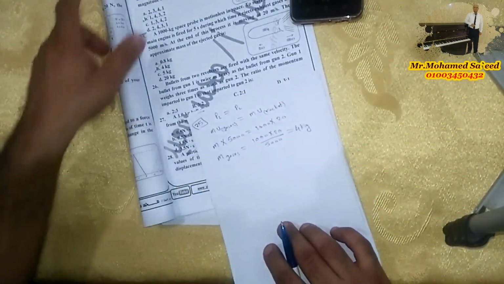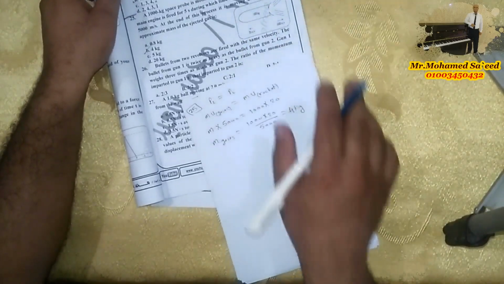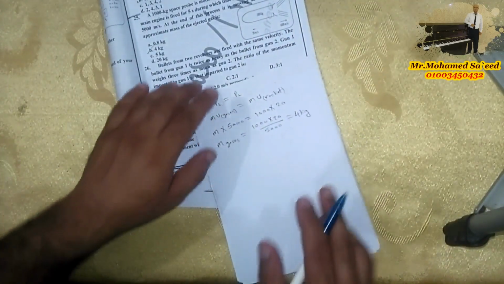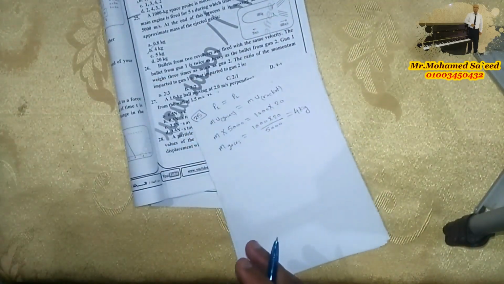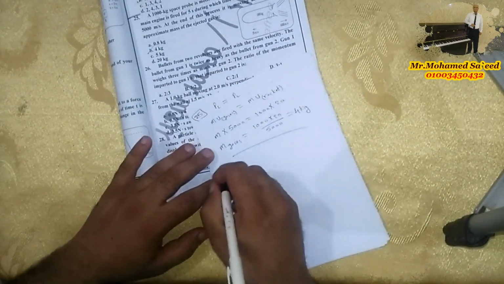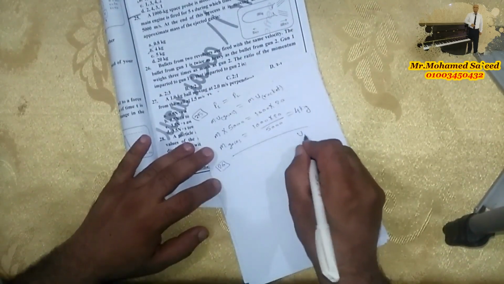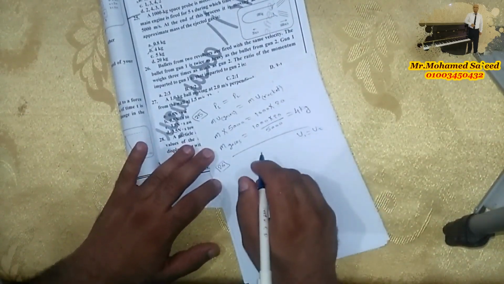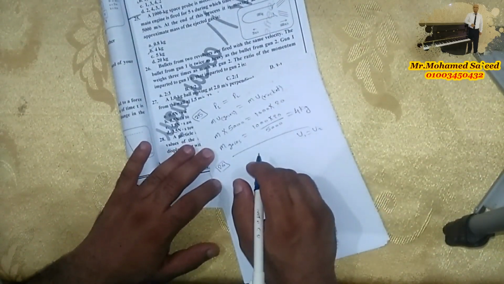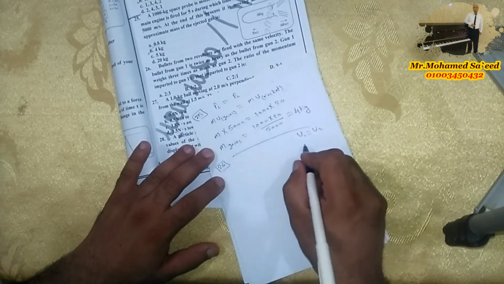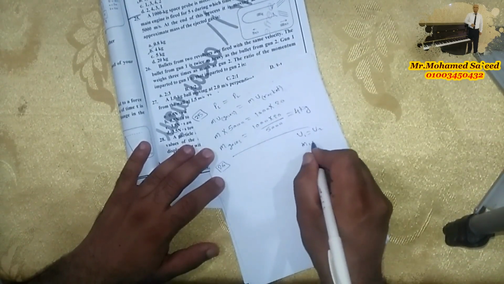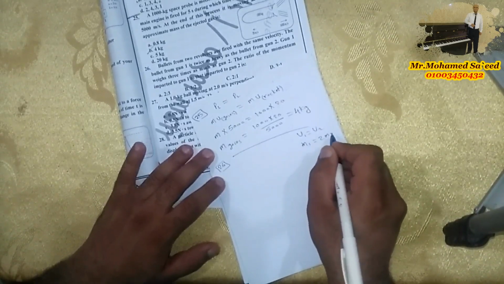Bullets from two revolvers are fired with the same velocity, V1 equals V2. The bullet from gun 1 is twice as heavy as the bullet from gun 2, M1 equals 2 M2.